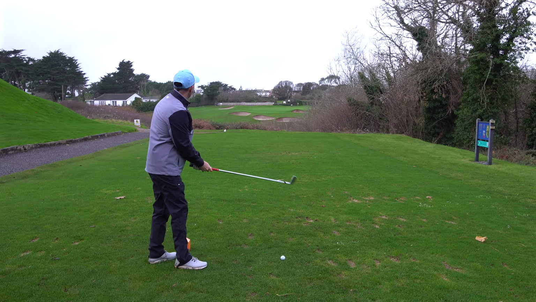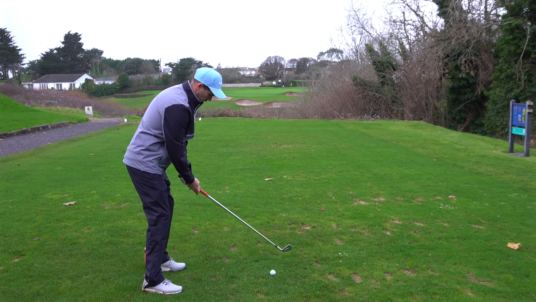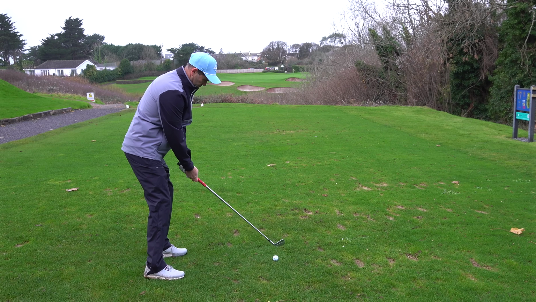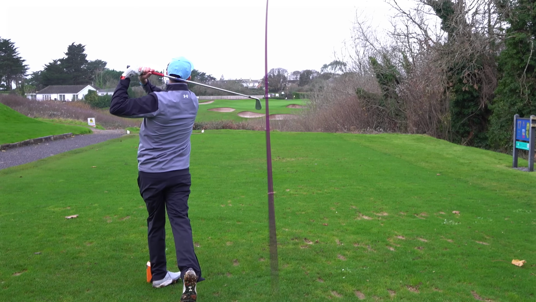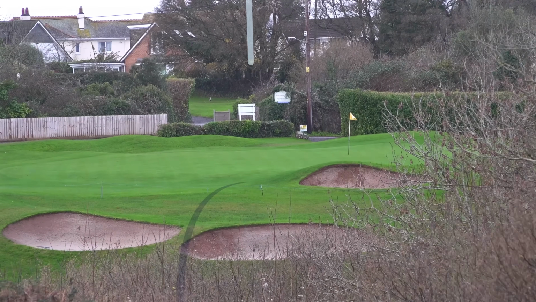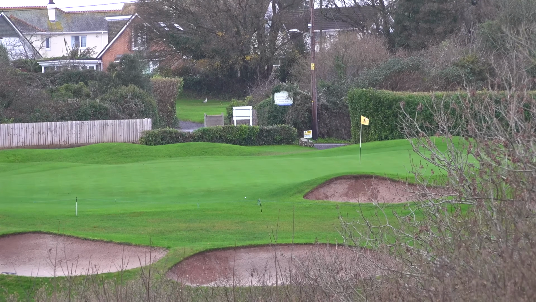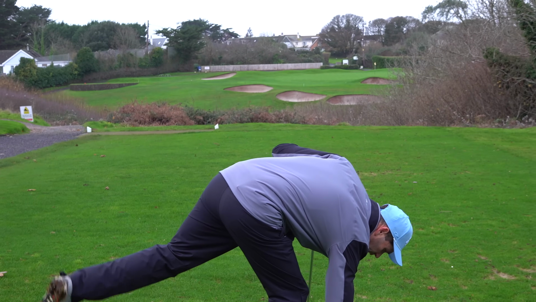At that sign in the background, and then hopefully it will just drift back towards my target, yeah? That was a club short. That was a club short there.